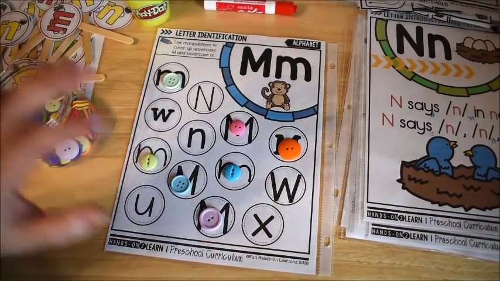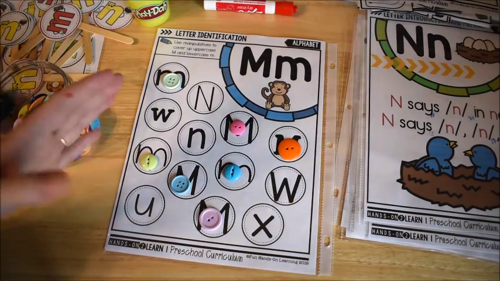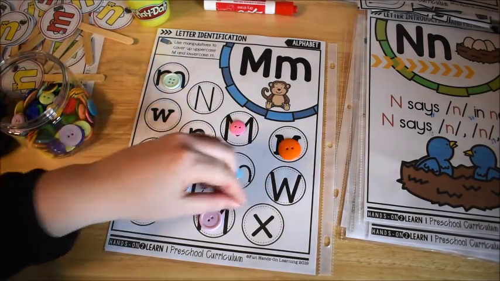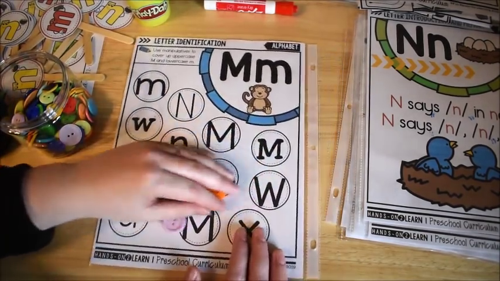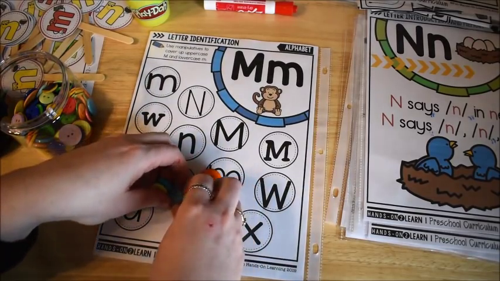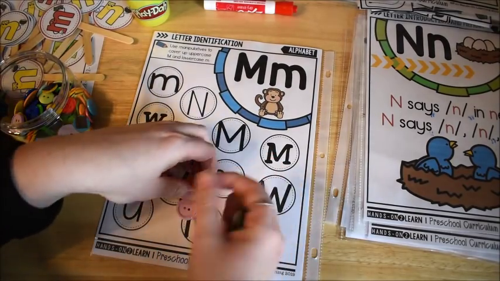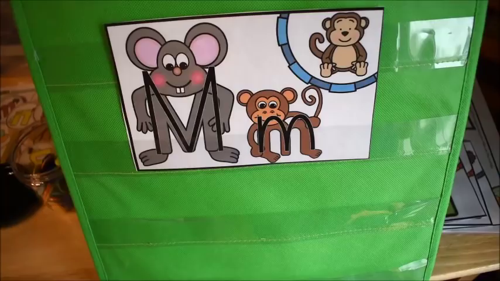If you wanted to print out the black and white version, then you could have them use crayons and color in the correct ones, and then take the pages home, like if you're a classroom teacher and you're not going to keep these pages forever.